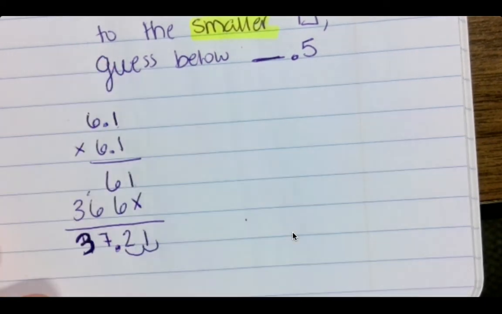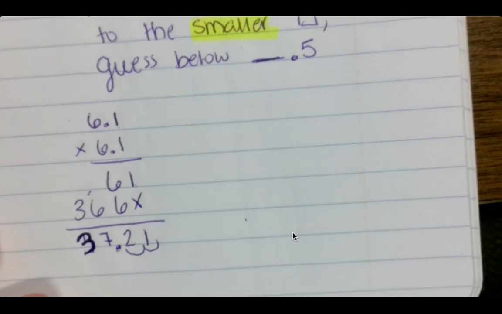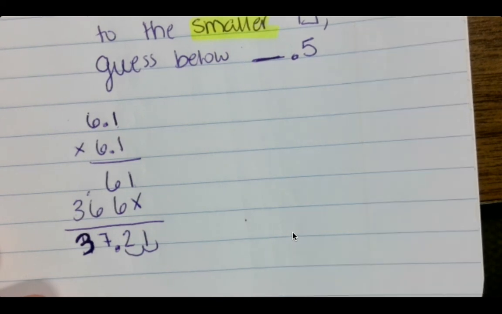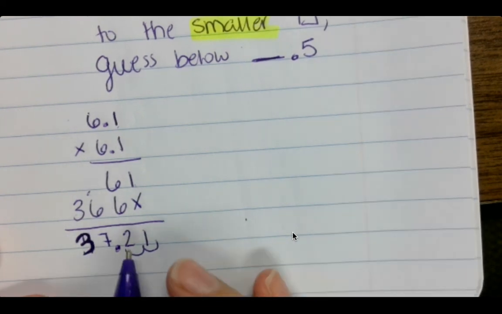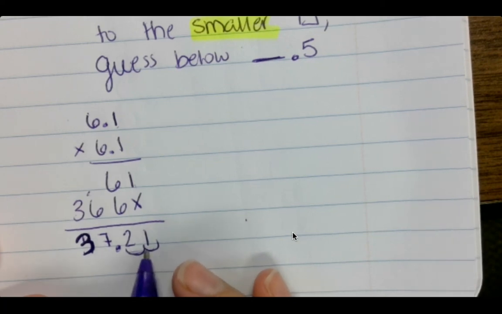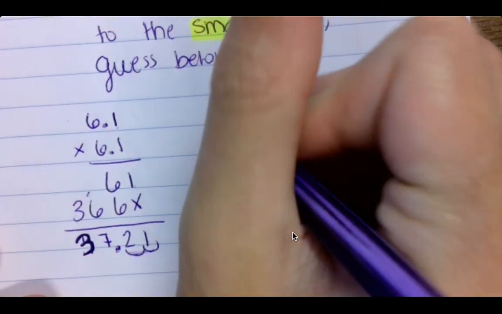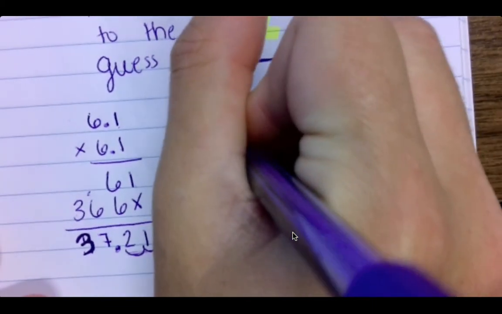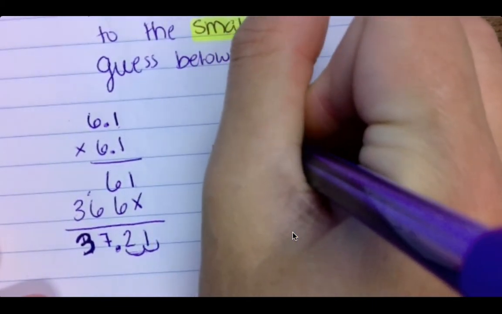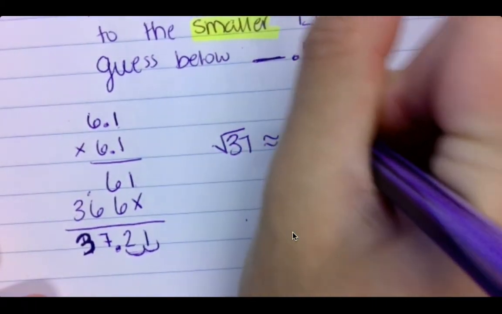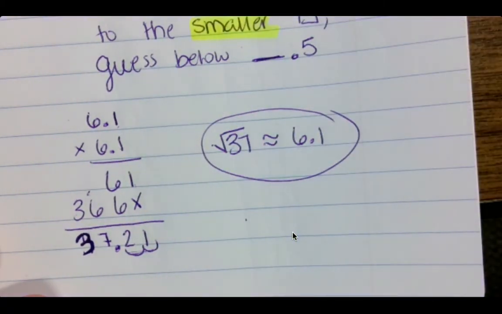All right. So we're looking for as close as we can get. And this is pretty darn close. It's only 21 hundredths over, which is perfectly fine. So the square root of 37 is about 6.1.